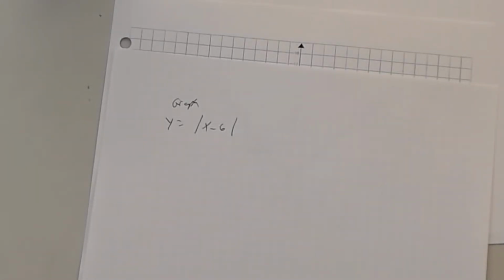That's the absolute value of x minus 6. So it's very similar to quadratics, except the shape is different. Is this a horizontal or vertical translation? Horizontal. It's horizontal because the number is on the inside of the absolute value bars. So you know it's a horizontal translation.